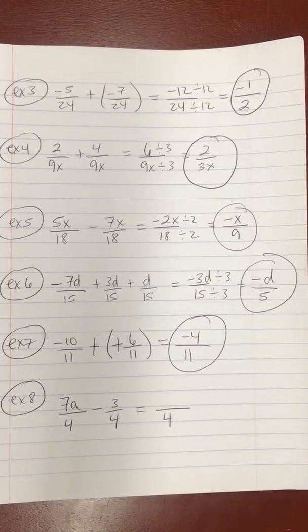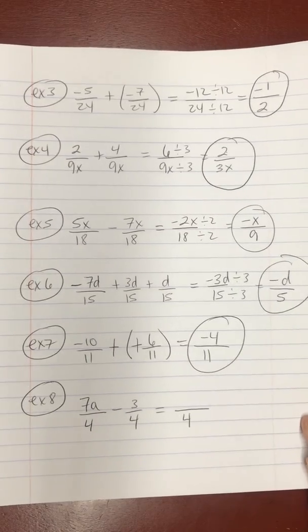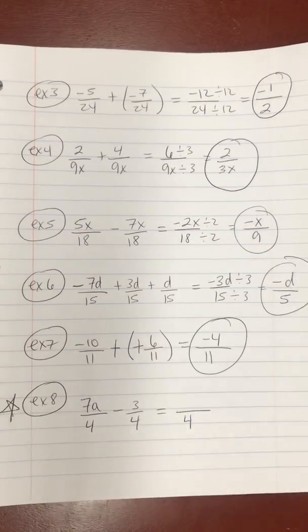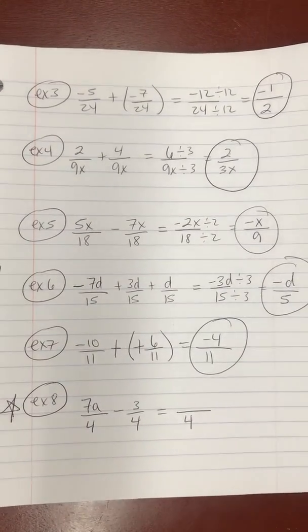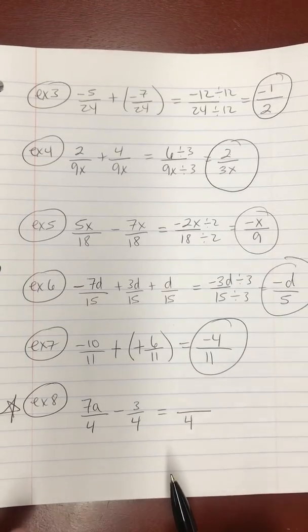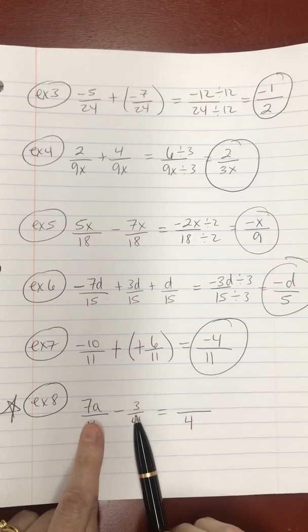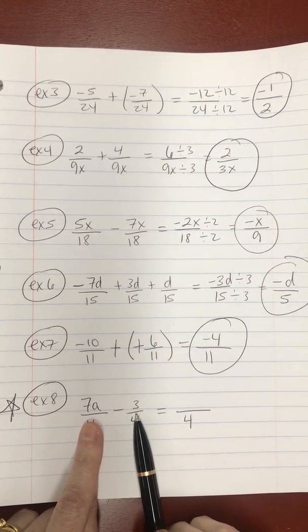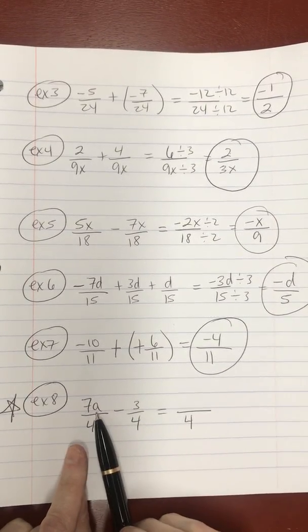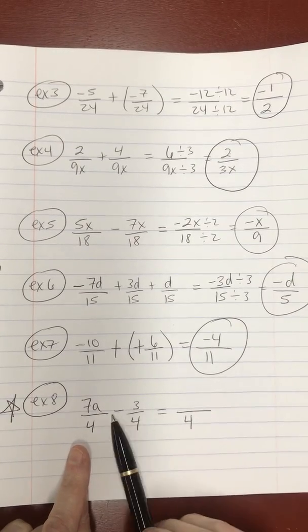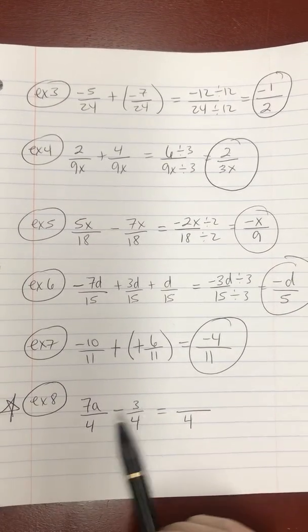But here's the crazy thing about the numerators. This one's kind of a strange problem. You might even want to put a little star next to this one because it's such a different type of problem. The numerators are not like terms. This is the first time this has ever happened. These are not like terms. That means you cannot combine them. You can't add a 7a and a negative 3, or subtract a 3 from a 7a.